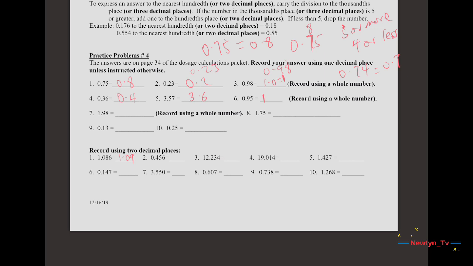So here we have 2 decimal places, so we look at 1, 2, look at the 5 and the number behind it to round it. So we have 0.46, right? We have 12.12, so we are looking at this number 3, then the one behind it to round it. So since this one is 4 or less, we just round it to 12.23. As simple as that. You can pause the video and do the rest of it.